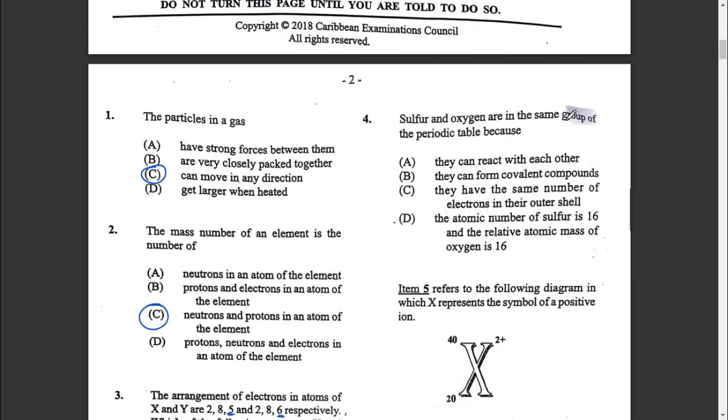Question 4. Sulfur and oxygen are in the same group of the periodic table because the electronic configuration for oxygen is 2, 6. The electronic configuration for sulfur is 2, 8, 6. Sulfur is just below oxygen in the periodic table, so you know that a completely filled shell separates them. And they are in the same group because they have the same number of valence electrons. And so the answer is C.